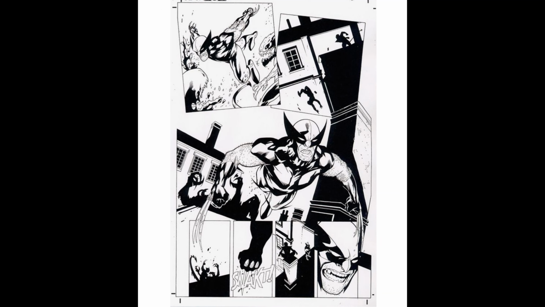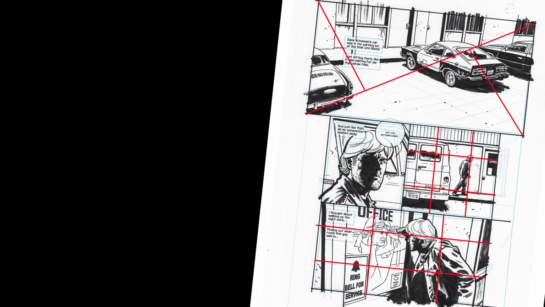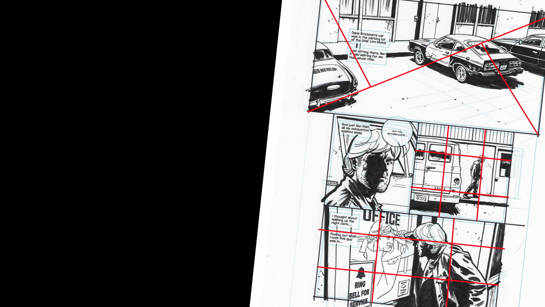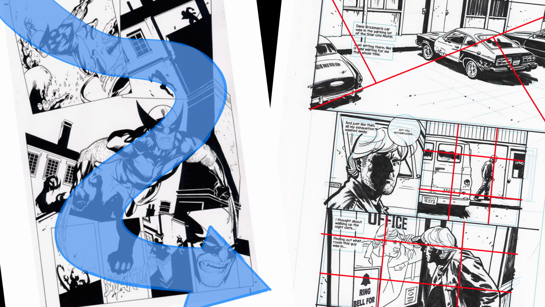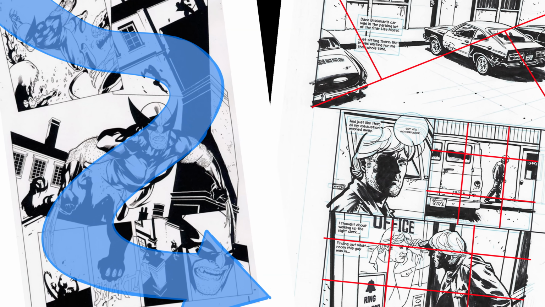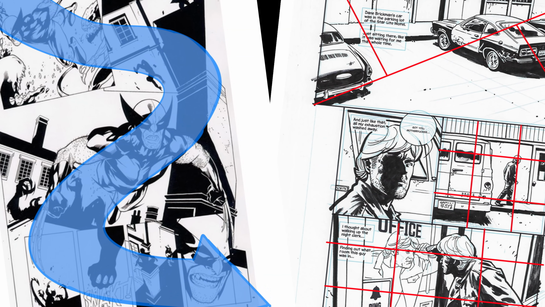Well, I hope I've given you something extra to think about when laying out your comic page using composition and eye flow. There is a lot more to cover on this particular subject, but I think this touches some of the main points for now. Let me know if you'd like me to add a follow-up video describing more details about comic layout and composition.